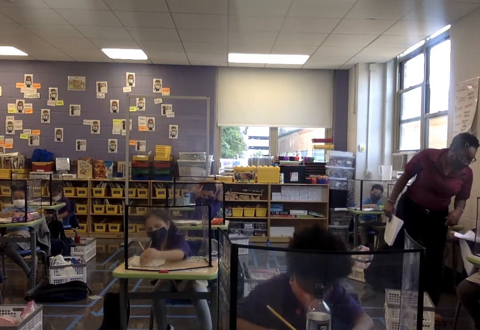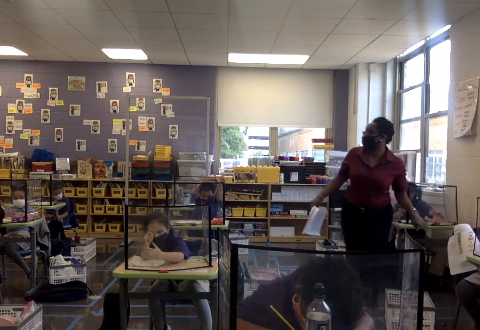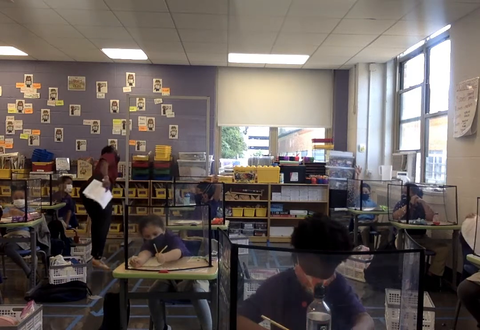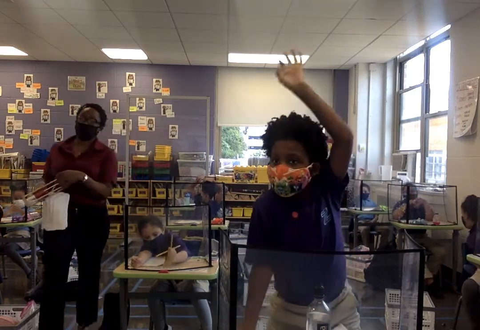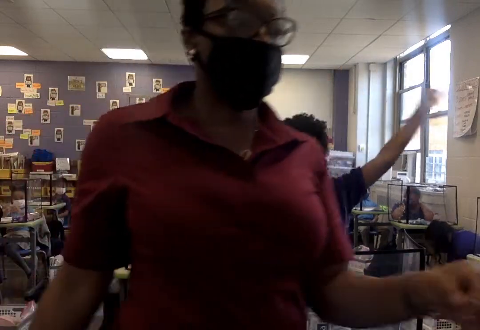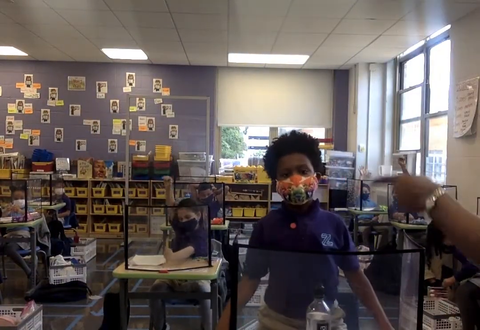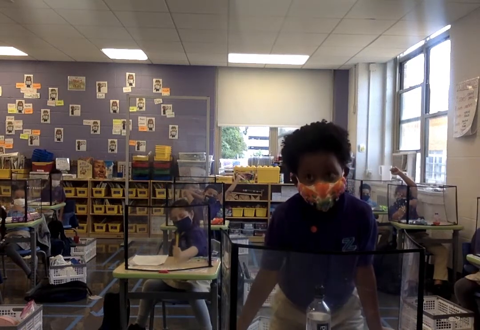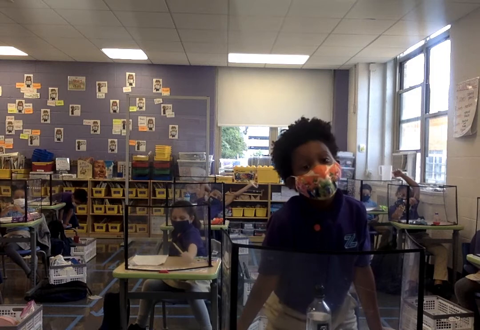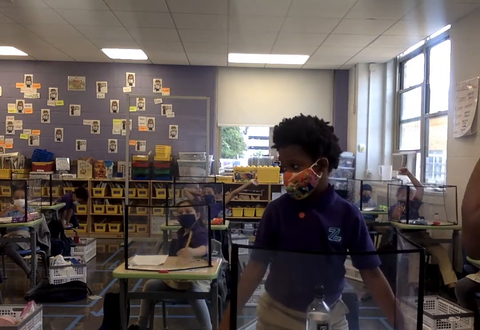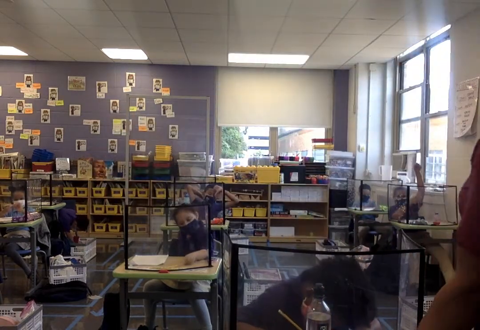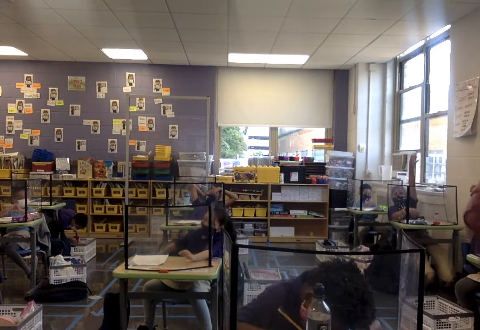So let's look at this wolf. What color is this wolf? Can I have a silent, calm, steady hand raised to tell us what color this wolf is? All right. Loud and proud, Jordan. What color is that wolf? White. Okay, so do we all agree that Jordan just said that the wolf is white? All right, moving right along.